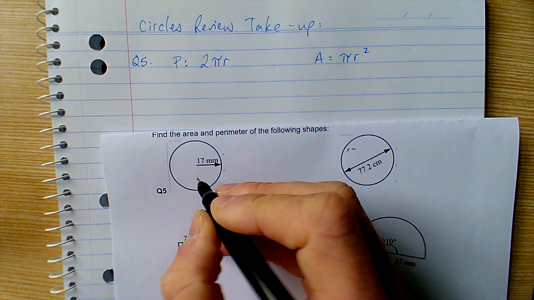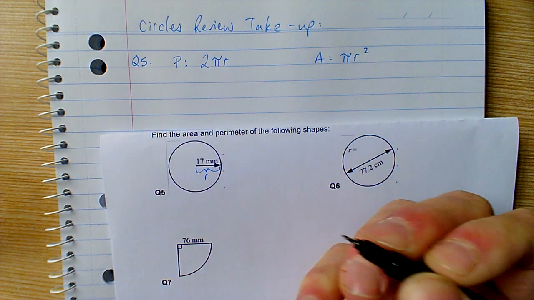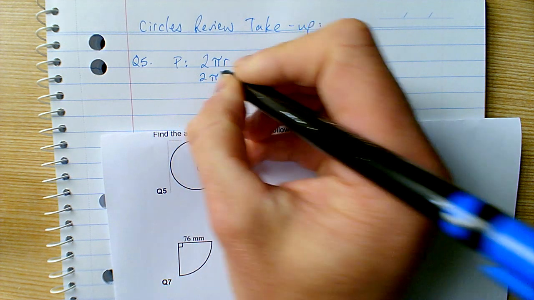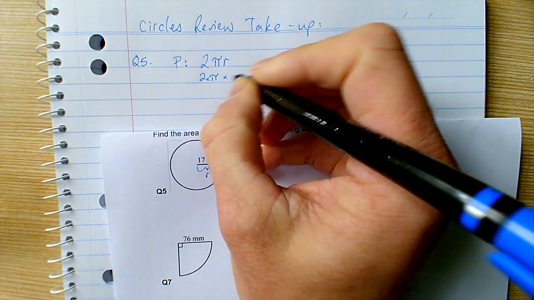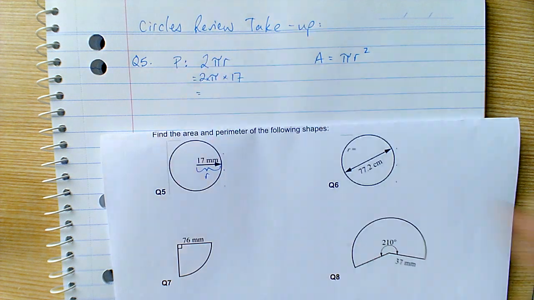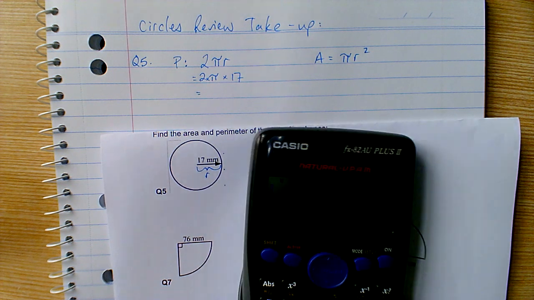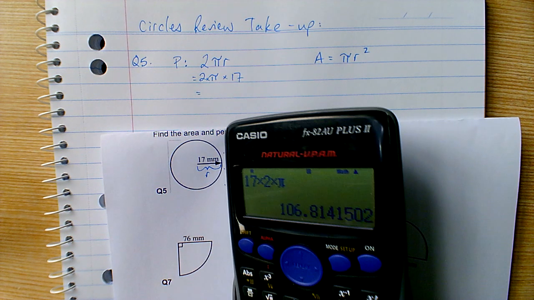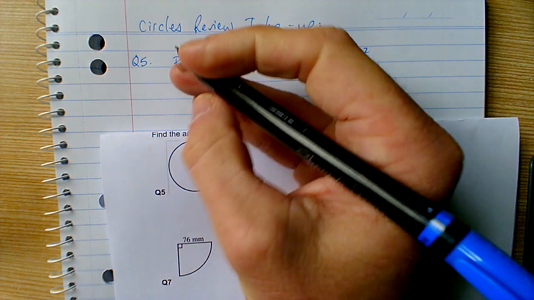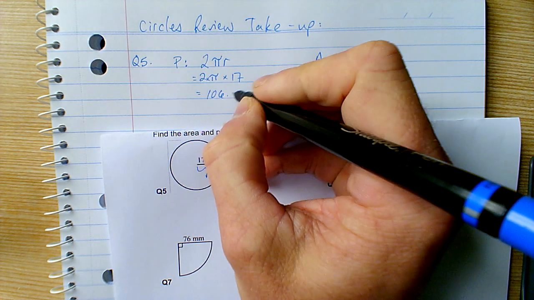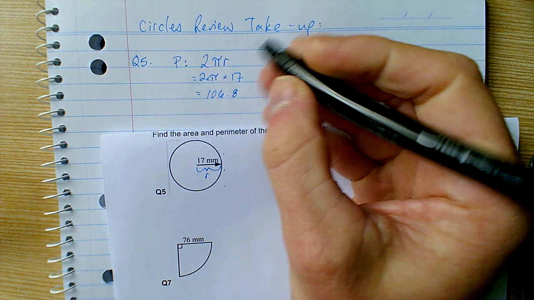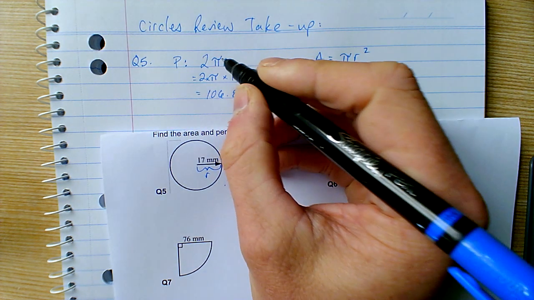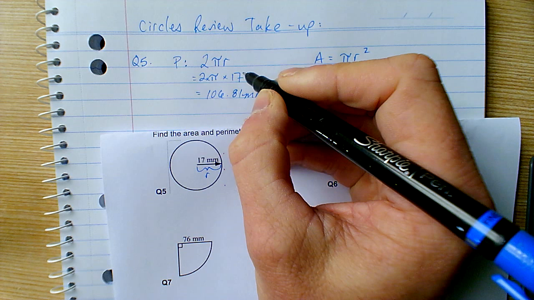So with this first question, it already gives you the radius. So that's the radius right there. The good news is you don't need to do anything fancy. For this one, you just go 2 times pi times the radius, which is 17. And there is my solution of 17 times 2 times pi, which gets me 106.81. I believe I gave it to 106.8, but you could also write 106.81, and then the units would be millimeters. And there's my 3 lines of work: the statement of the formula, writing in my values, and then my final answer.